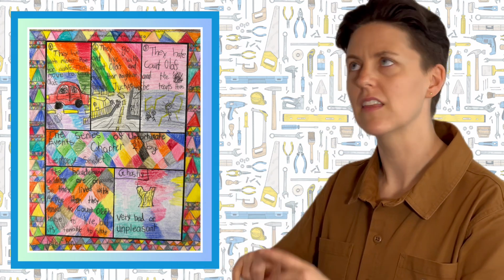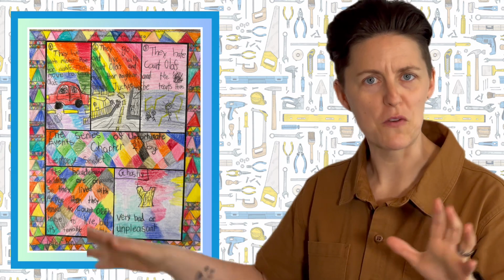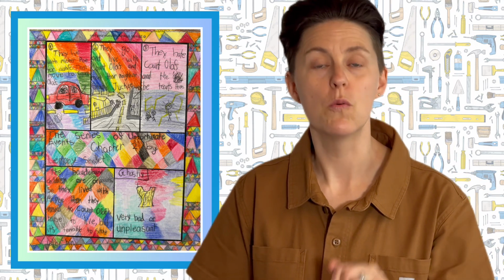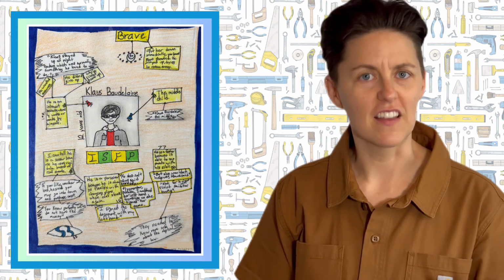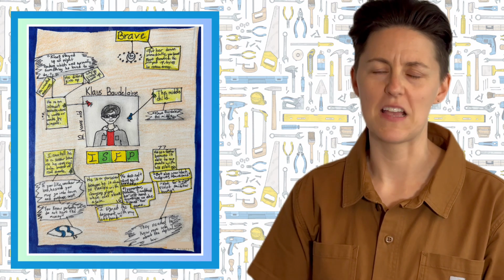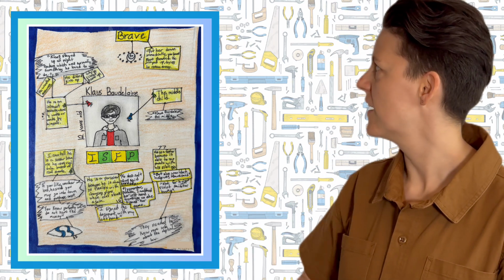But I wouldn't say that this is an example of what you want or need every One Pager to look like. Here's another example. Again, the examples that I'm going to show you today are kind of like the above and beyond examples. But here we have another one that is a character analysis.